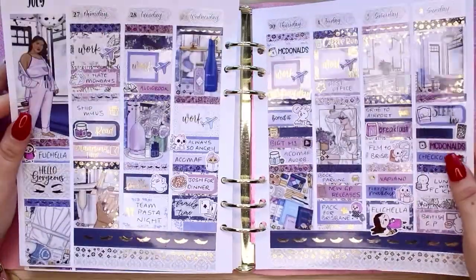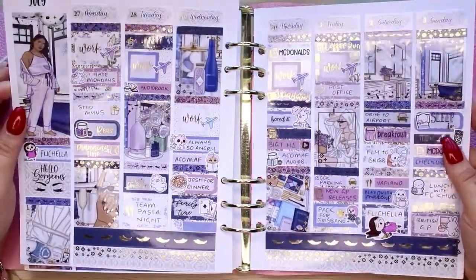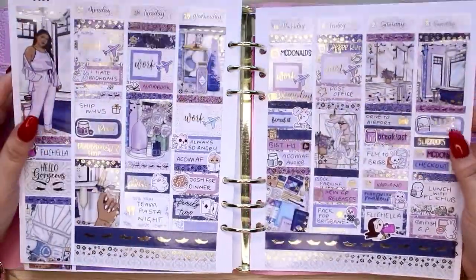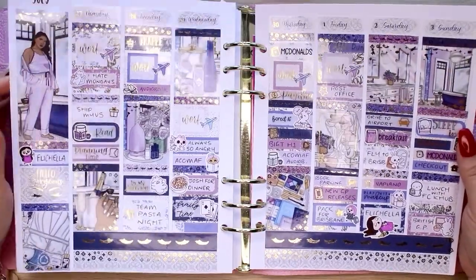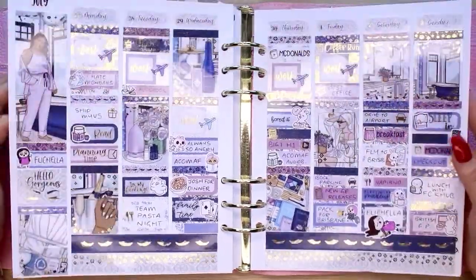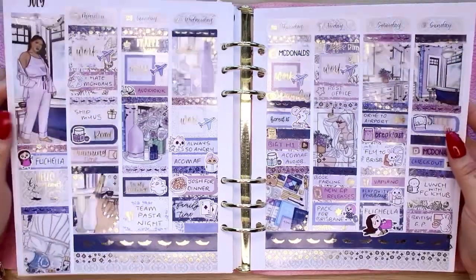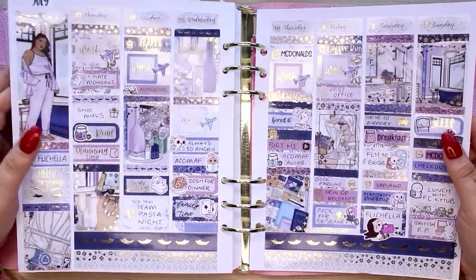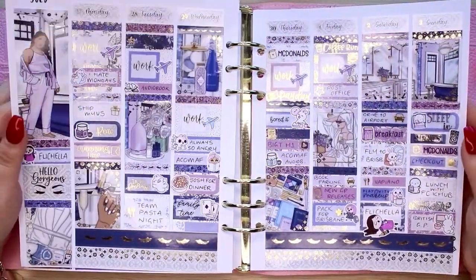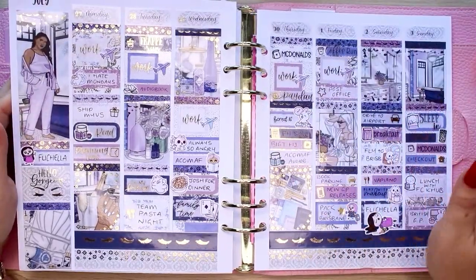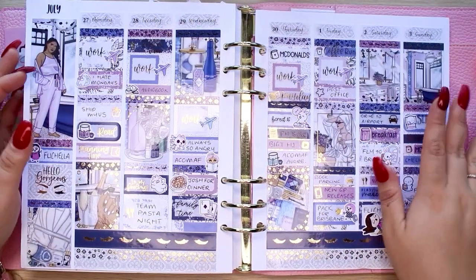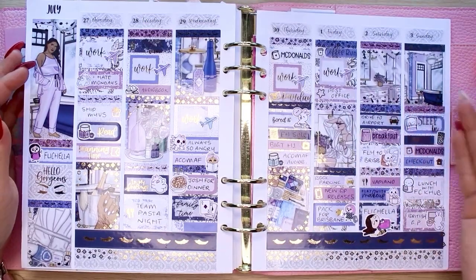And then last but not least, so this is June into July. I used this kit, which was a mystery kit, one of the last ones I got before I unsubscribed. And it ended up being kind of a bit of a, I don't know how to describe it. I had one of the biggest weekends I've ever had in my life on Saturday, Sunday.